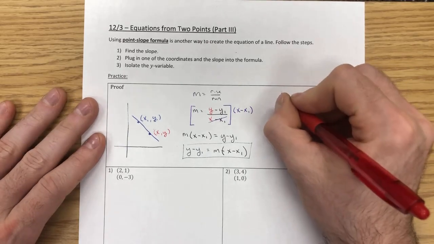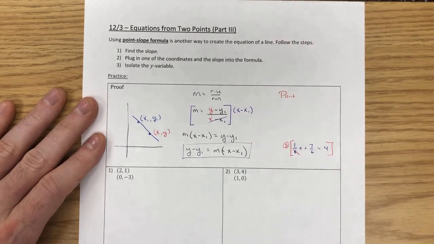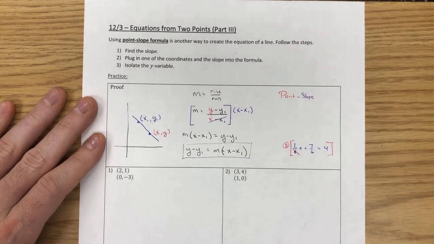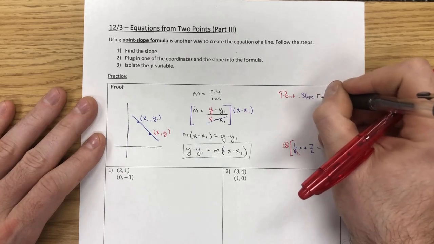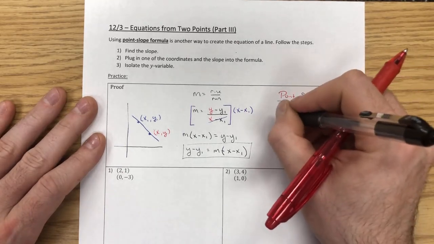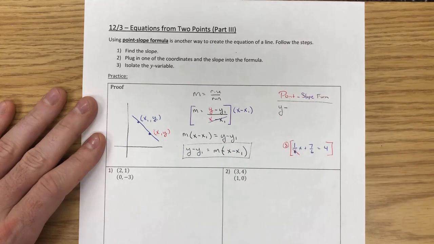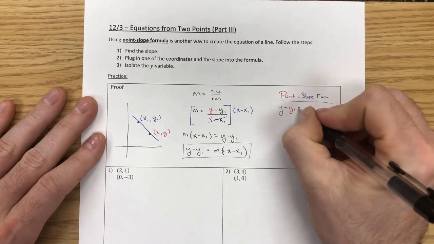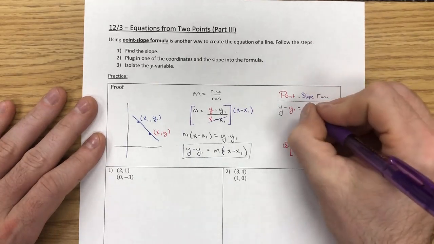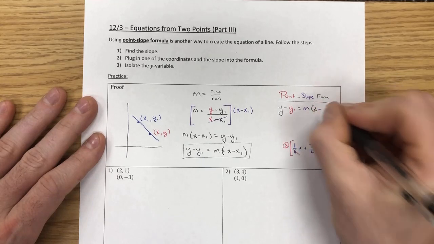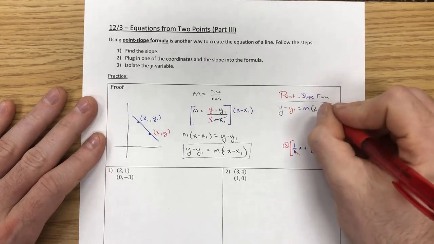So our point slope form is going to be in the form of y minus y1 equals m times x minus x1.